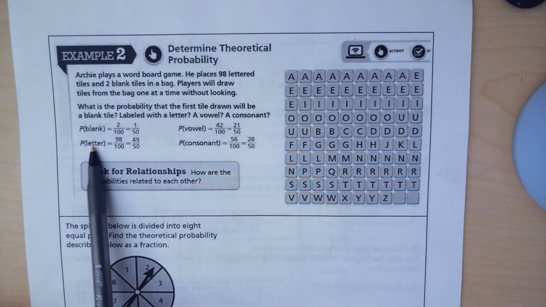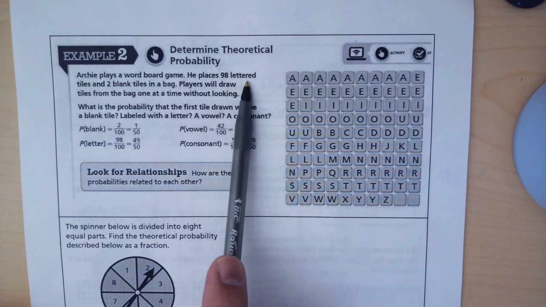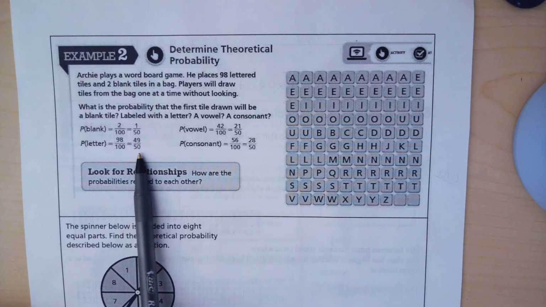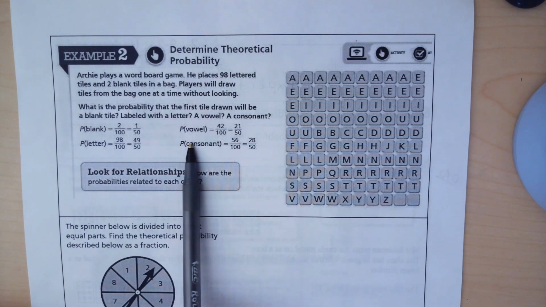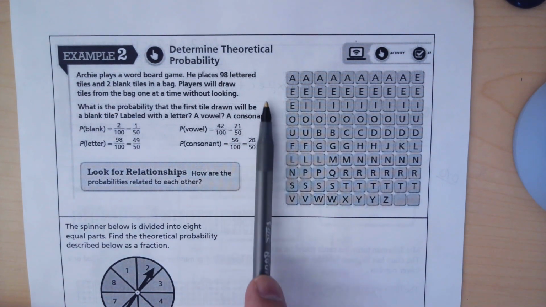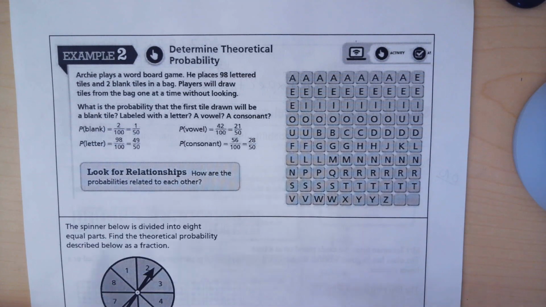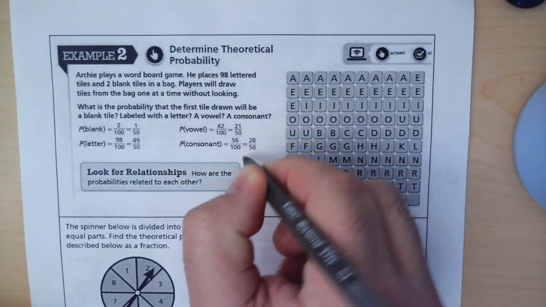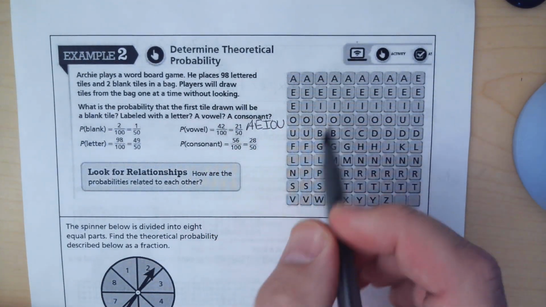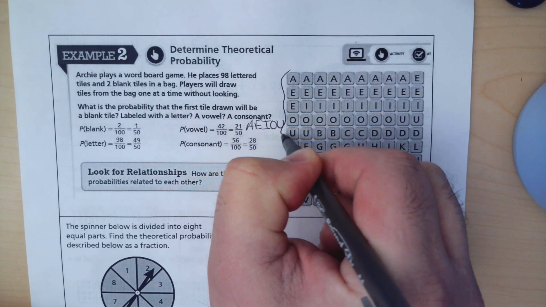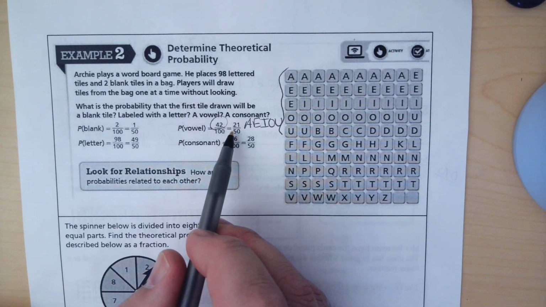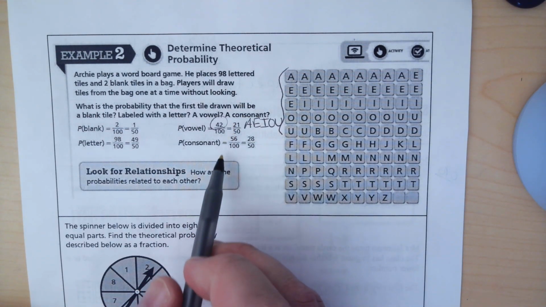Labeled with a letter, the other 98 tiles are labeled with a letter, so that's 98 over 100, which simplifies to 49 over 50. Talk about how many are labeled with a vowel. So you count up how many are labeled with vowels: A, E, I, O, U. You count those up. Get 42. 42 over 100 simplifies to 21 over 50.